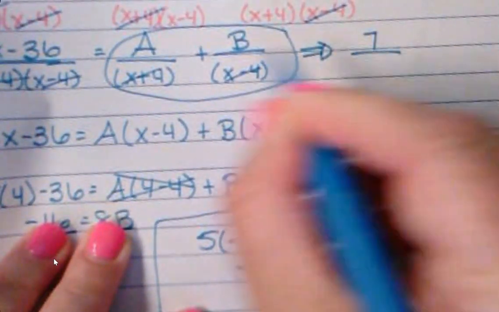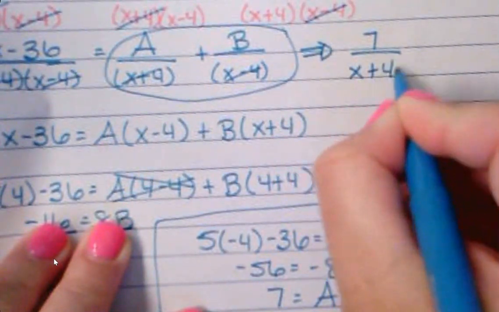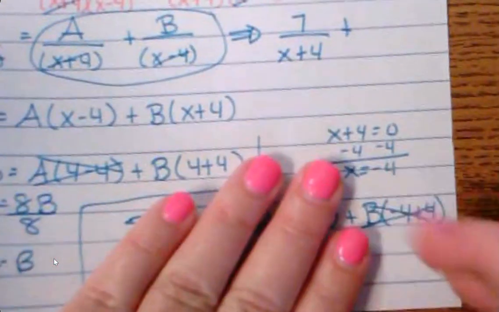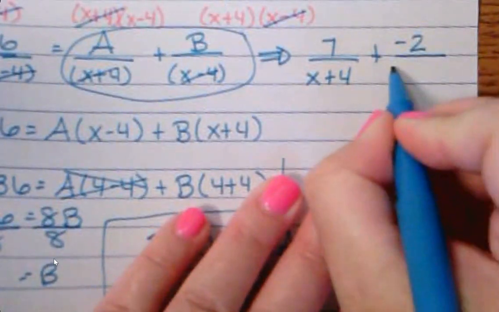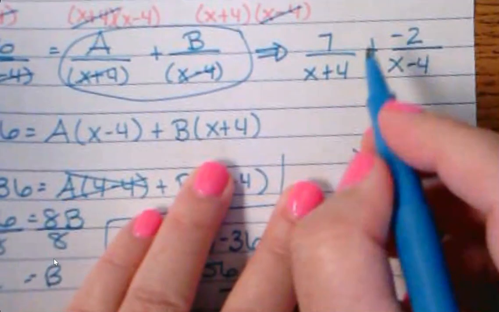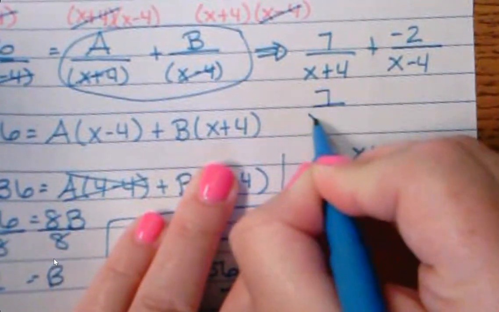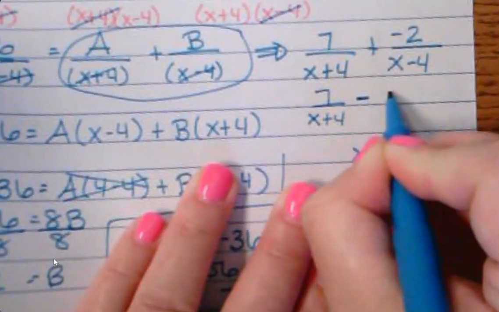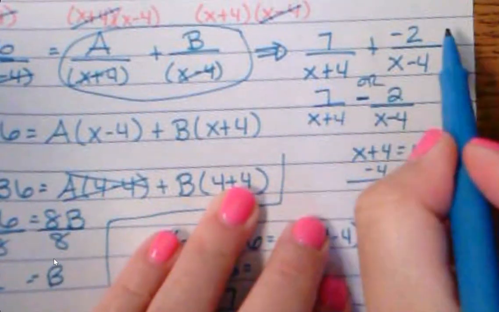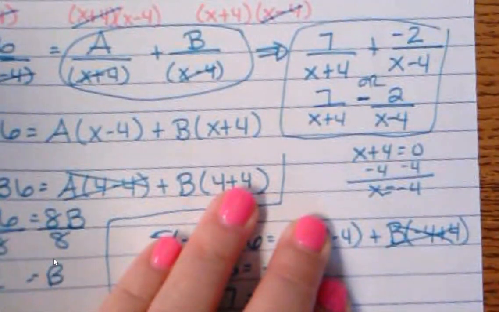And now, again, we're going to go plug it into here. So a was 7 over x plus 4 plus b is negative 2. Okay. And just remember, it could be written like this. Okay. Either way, these are the same answers.